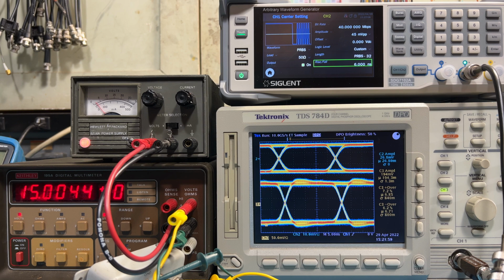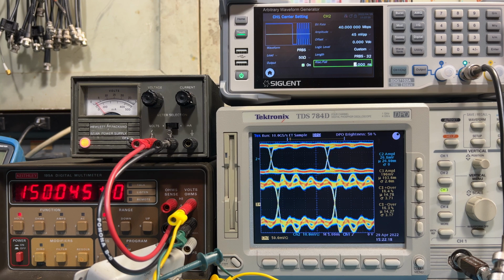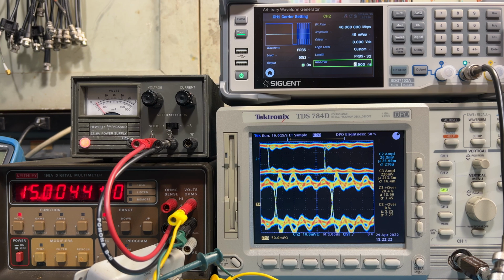Let's see what happens now as I lower the rise and fall time. With the pseudo-random bit sequence, they're linked, which is nice. So here's 5. You can see the ripples starting to develop in the output. Now you can see it on the input at 4, 3, 2, 1, 0.5.